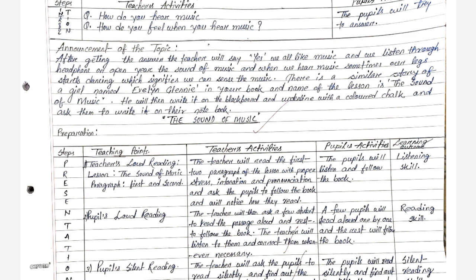So we have mentioned a similar story of a girl, Evelyn Glennie, whom we will discuss in this lesson, the Sound of Music.